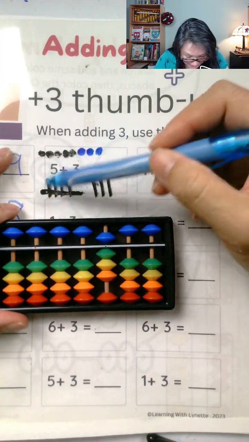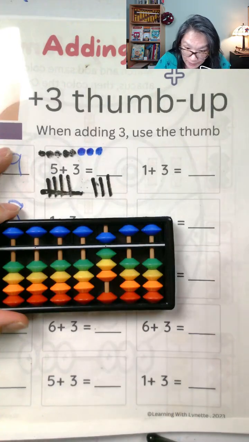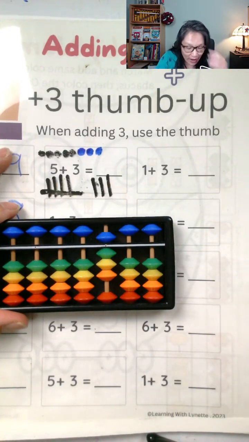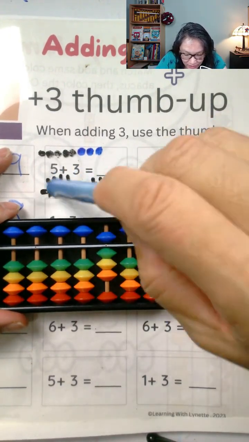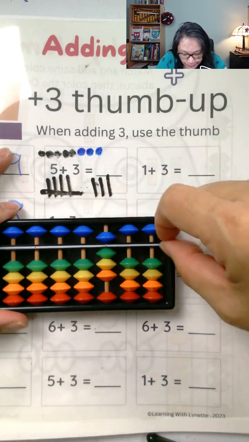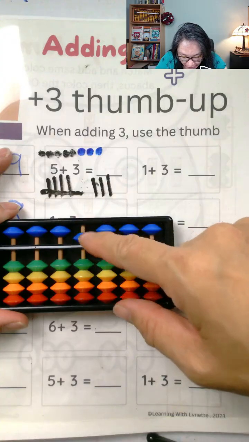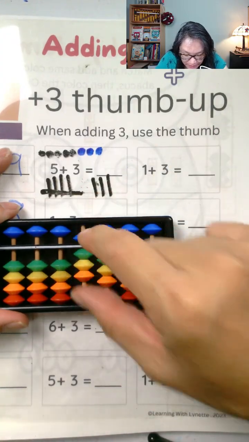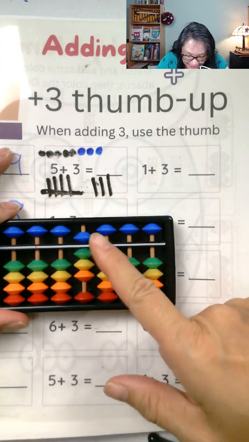You could do it in the tally, or you could use the abacus. Because why? If you use the tally, it is only single digit. But what if we want to do 80? If we did 80, we do 5 and we do 3. But notice I'm in the tens column. So I have an 8 and a 0.